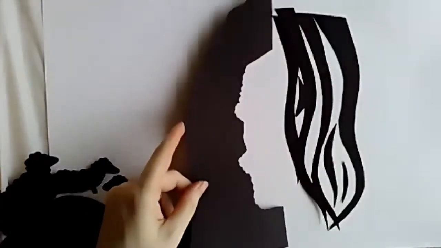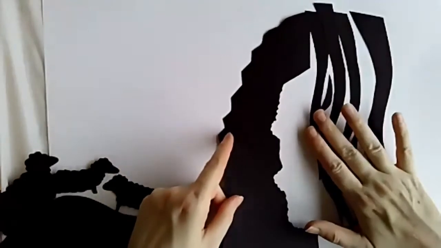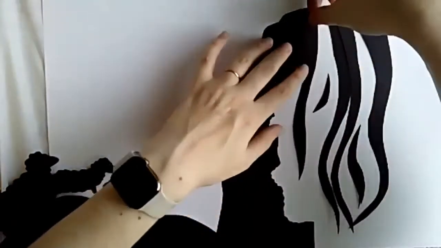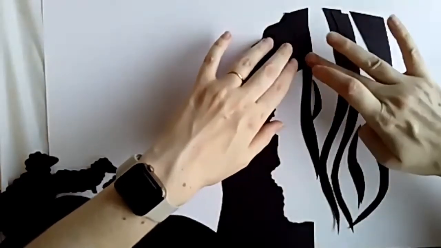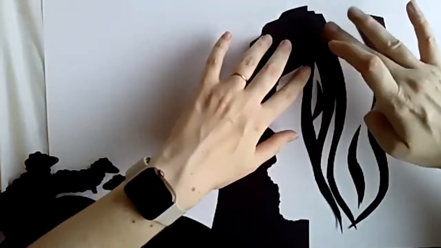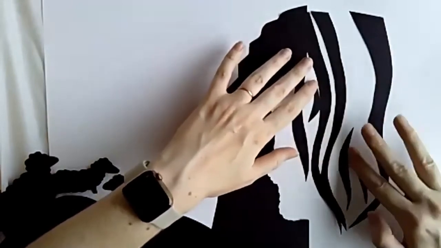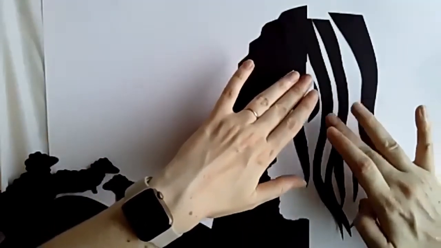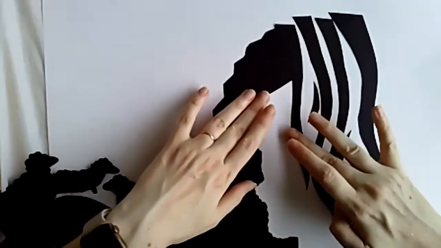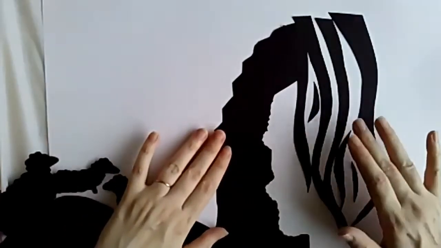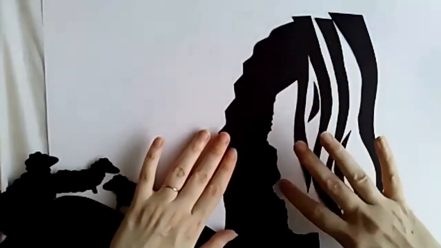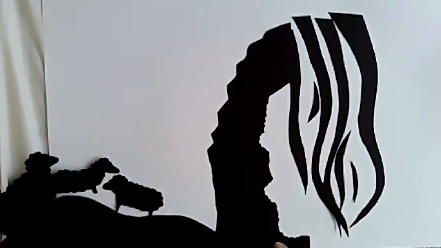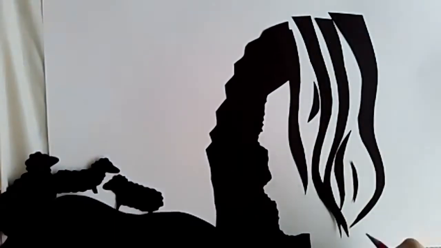All right, so let's see. There's this waterfall coming down. I might need to cut off the bottom a little bit because it's coming down, and this is maybe a little opening in the rock. Maybe it's coming down in front of a cave. So let me cut this bottom part off down here.